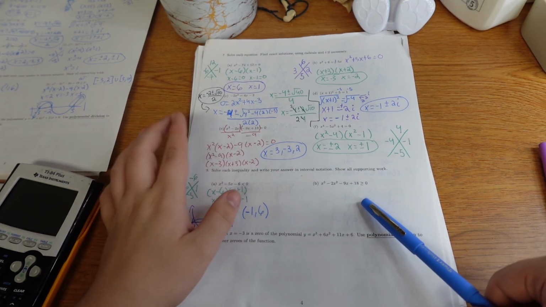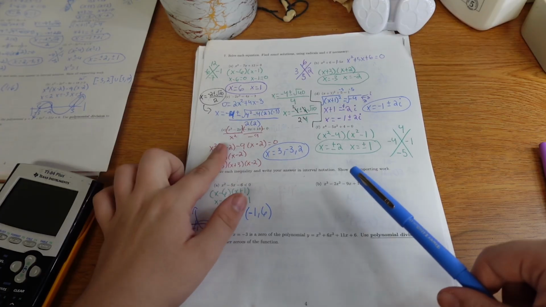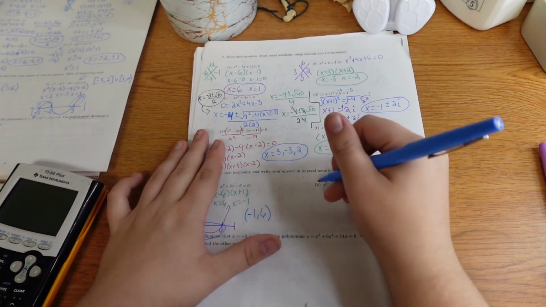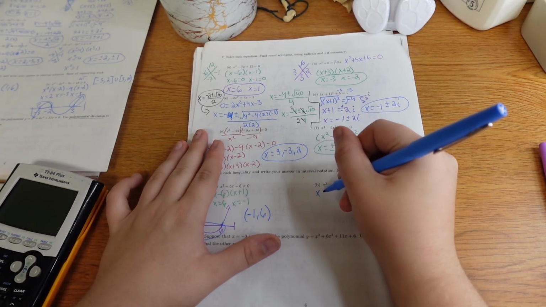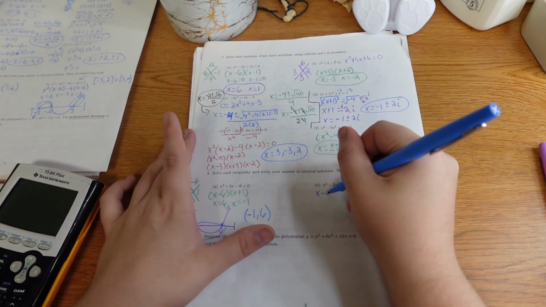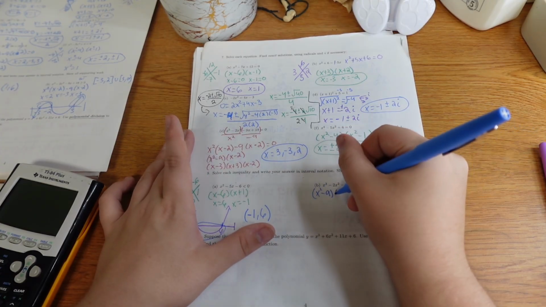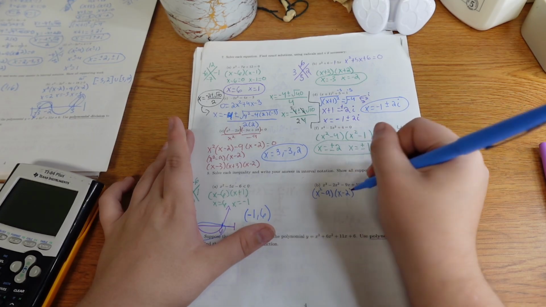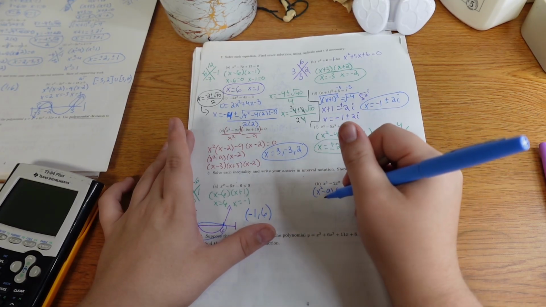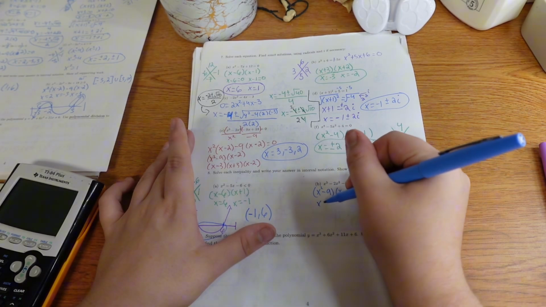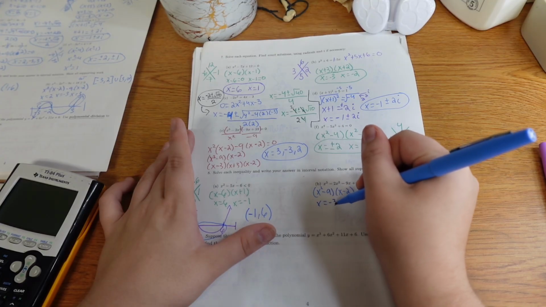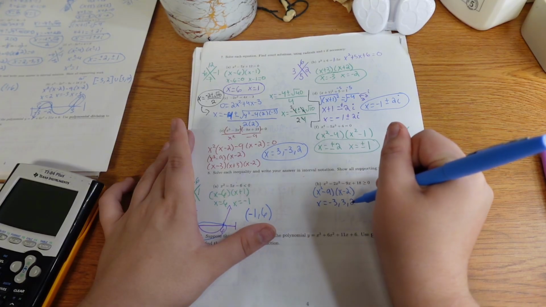So all that work is in question E. So we're going to do x minus 9, x squared minus 9, and x minus 2 is what that factors out to. So then you're going to have x is equal to negative 3, 3, and 2.